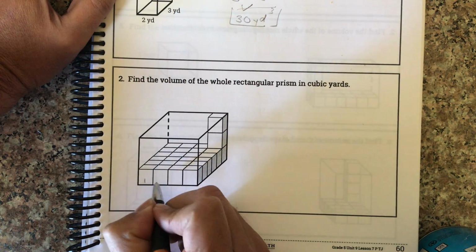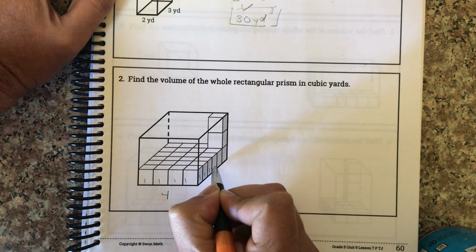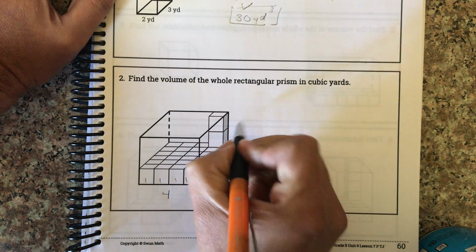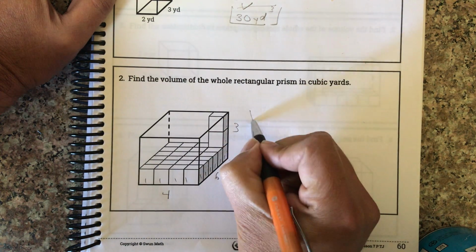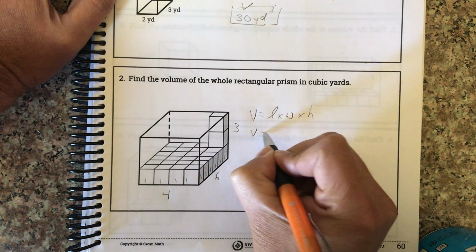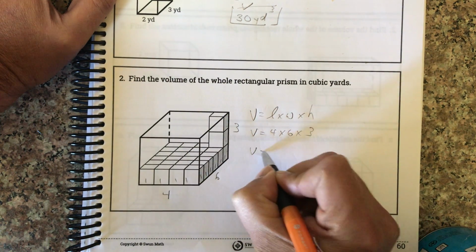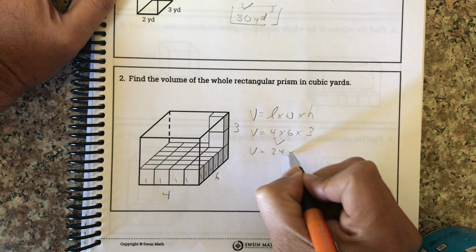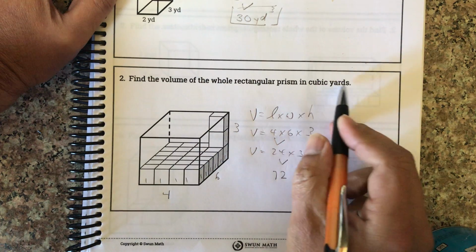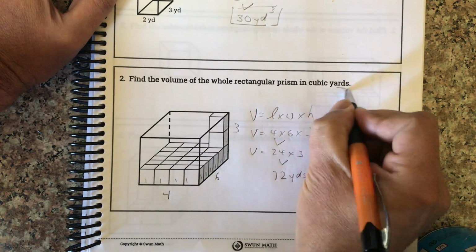Okay, I got 1, 2, 3, 4. 1, 2, 3, 4, 5, 6. 1, 2, 3. Volume equals length times width times height. Volume equals 4 times 6 times 3. Volume equals, let's see, it's 24 times 3, which I believe is 72 yards cubed. Because it says right here, it has to be yards.